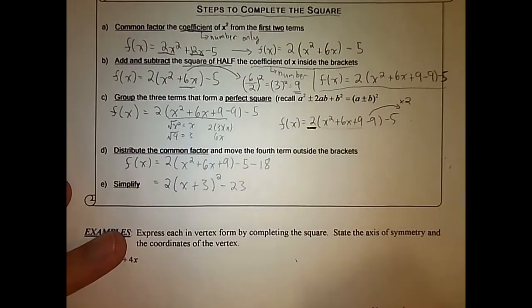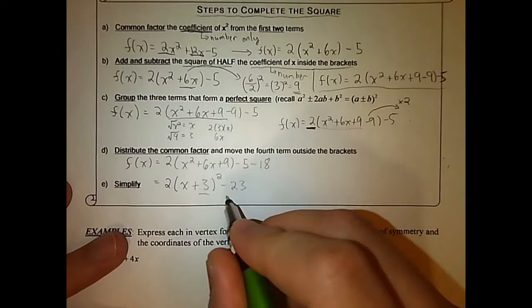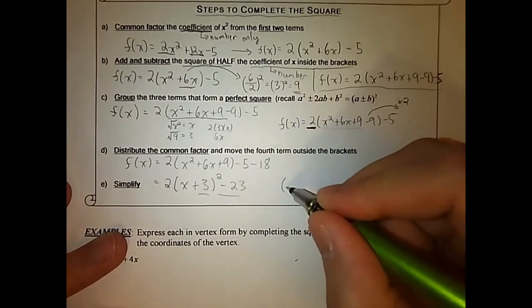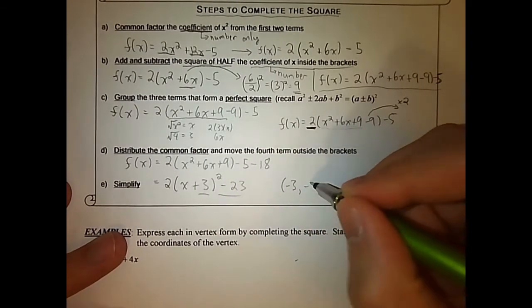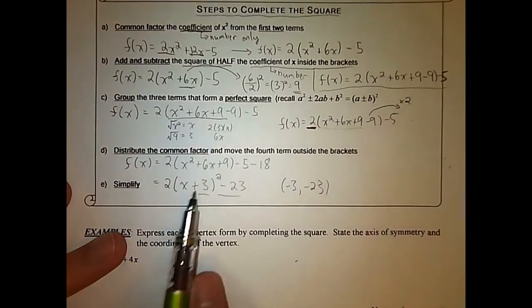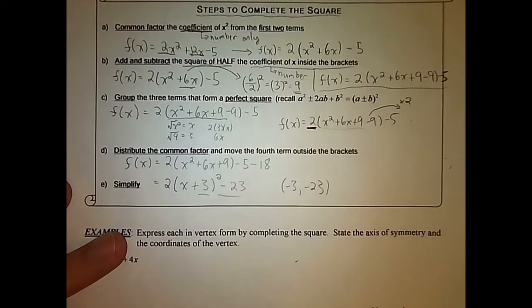So now it's in vertex form. This is my vertex. Negative 3, negative 23. The sign is opposite of what it is inside here. So that's how we complete the square.